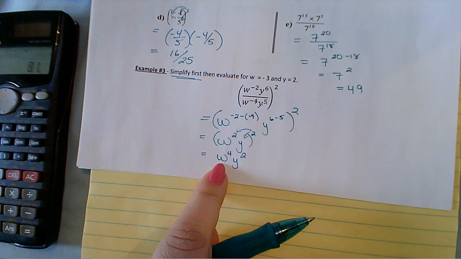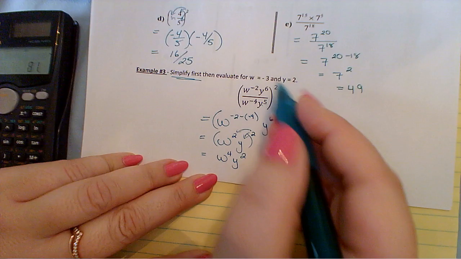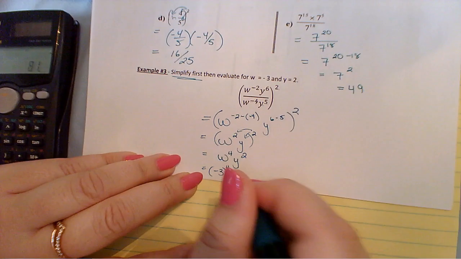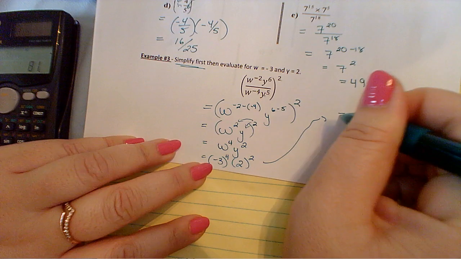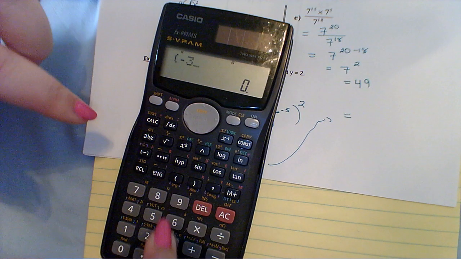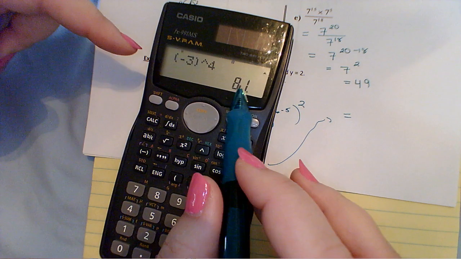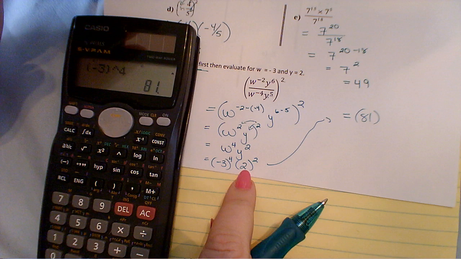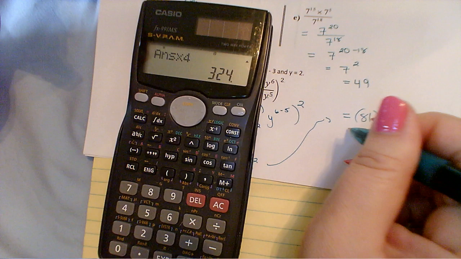You can't combine a W and a Y. They're different. They don't go together. But I know that W is worth -3. So now I replace that because that's what the question told me. And a Y is worth 2. So -3 to the power of 4. Well, 3 to the power of 4 is 81. But again, on your calculator, if you're not sure, you can do it with your brackets. And notice again, it's positive 81 because it was an even exponent. And we're going to multiply that with whatever 2 to the power of 2 is, which is 4. So just times that by 4, and you get your 324 answer.